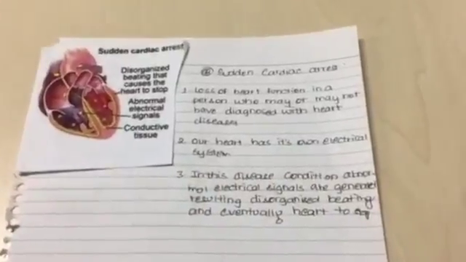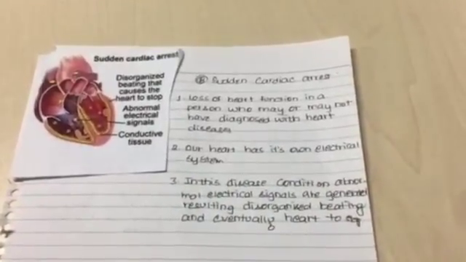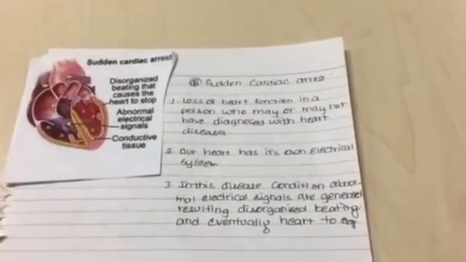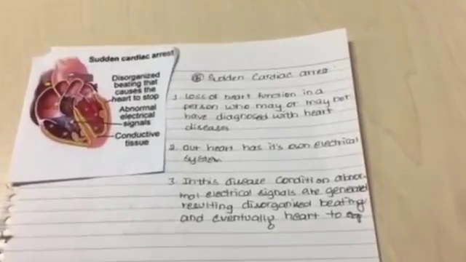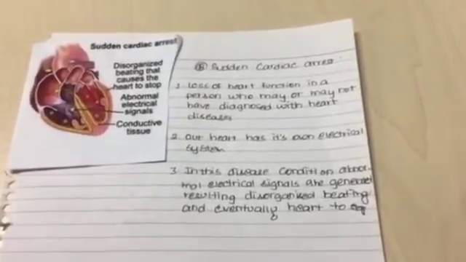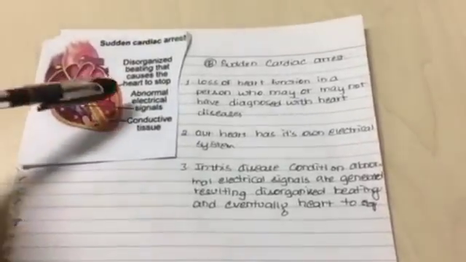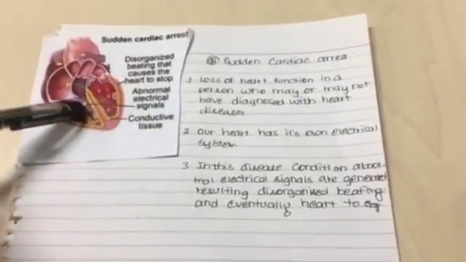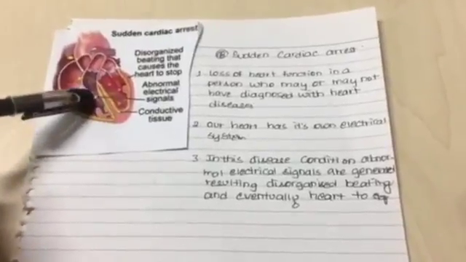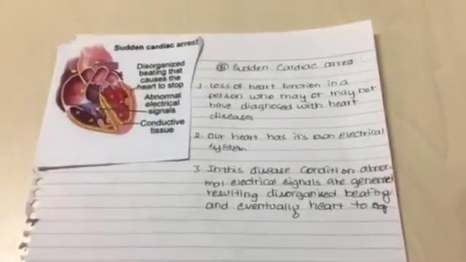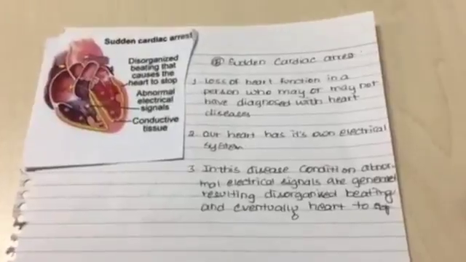The next coronary heart disease is sudden cardiac arrest. In this disease, there is a loss of heart function in a person who may or may not have been diagnosed with a heart disease. As we know, our heart has its own electrical system that generates electrical stimulus and signals that make the heart work.